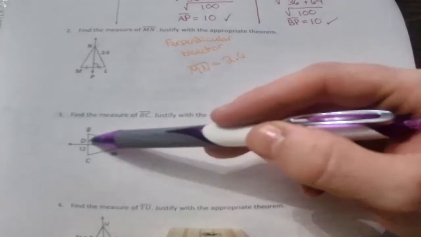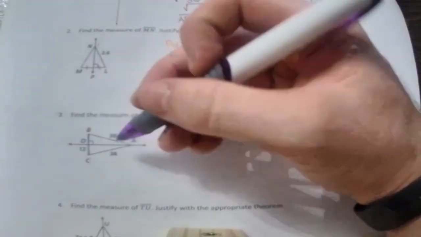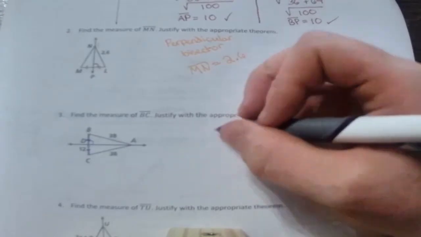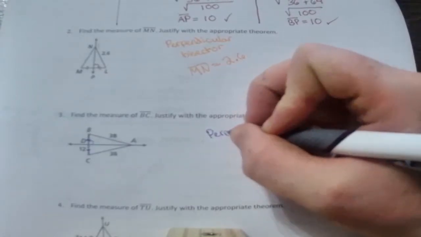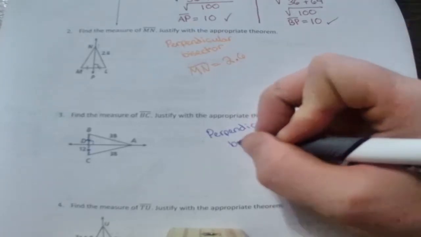Now the last one I am going to do is number 3. Find the measure of BC, justify with the appropriate theorem. So BC goes the entire length. Noticing that both of these sides are 38, just like these ones, if the sides are equal and I have this right angle, I know I'm perpendicular, and it's going to end up being a bisector. So again, we're dealing with a perpendicular bisector.